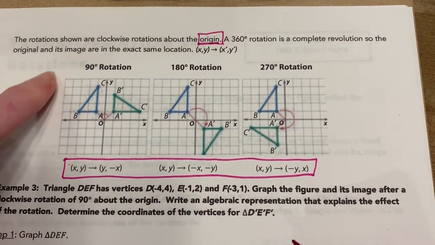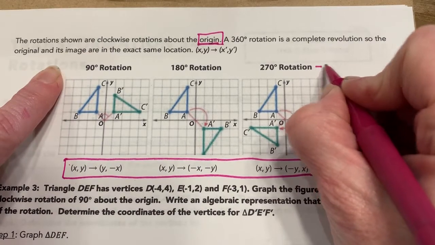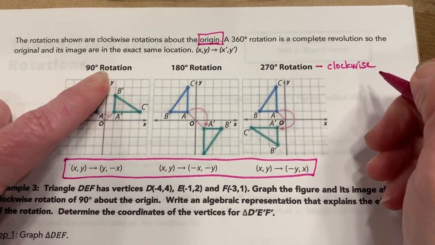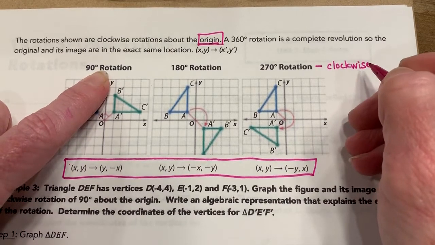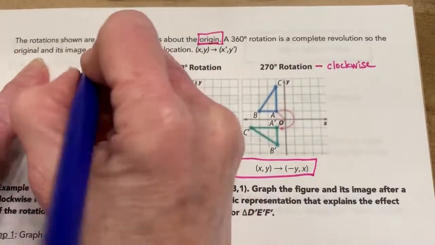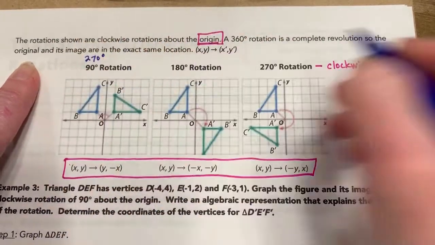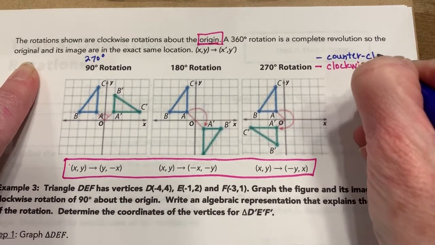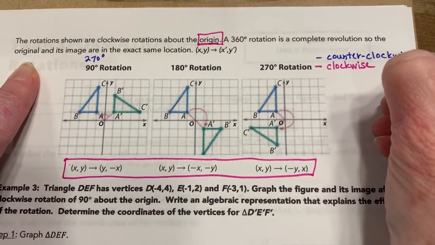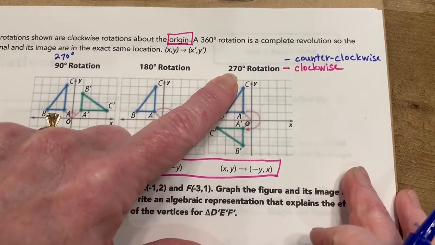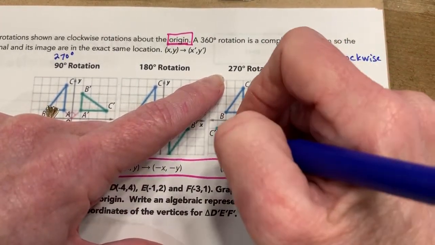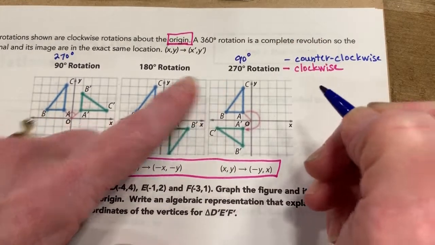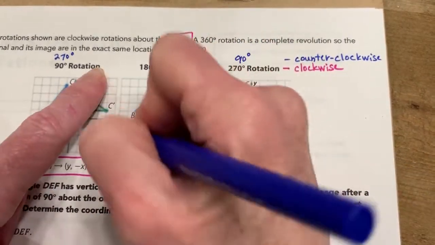Remember, these bottom ones are all clockwise rotations. But a 90-degree clockwise rotation is the same thing as a 270-degree rotation counterclockwise. So you can also use them for counterclockwise. You just have to know which one to use. And a 270 rotation, if I go 270 this way, is like going 90 degrees counterclockwise. And then 180, if I go this way or I go this way, it doesn't matter.